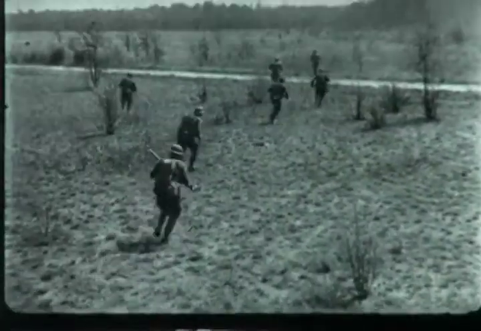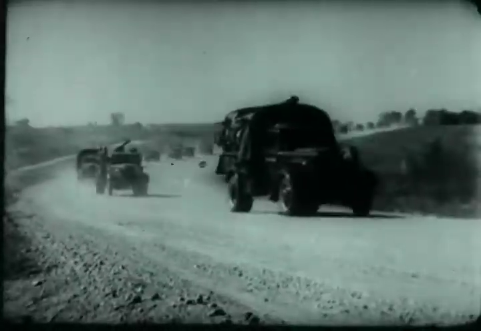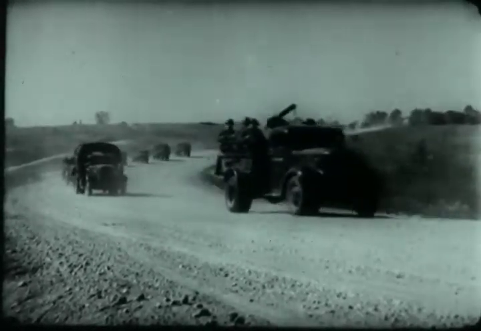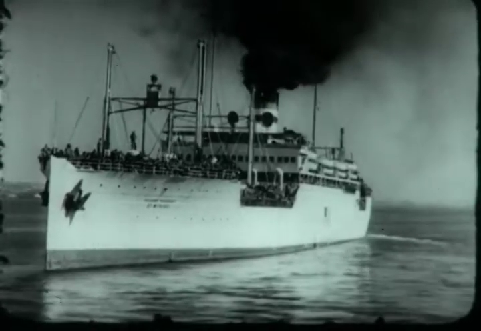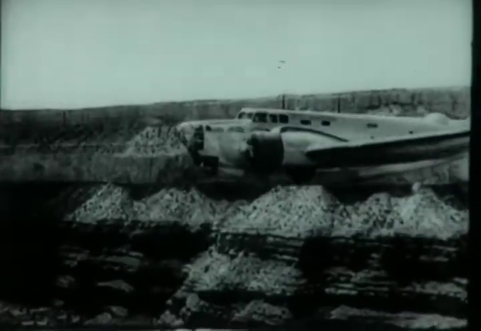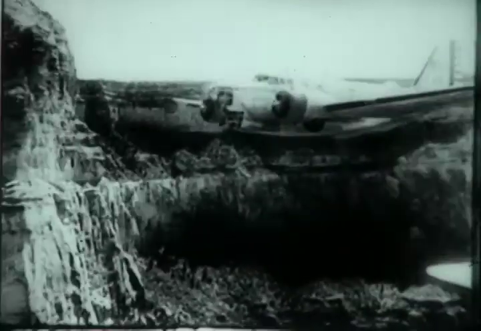Whether a man leads troops across open country, directs the movement of a motor convoy along a highway, navigates a steamship over the ocean, or flies an airplane through the sky, whenever a man moves from one point to another by any means at all, he must know the location of his destination with reference to his point of departure.